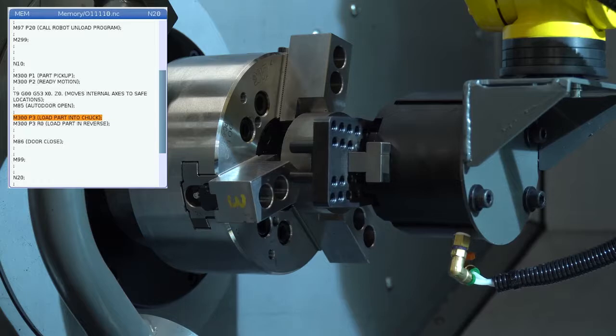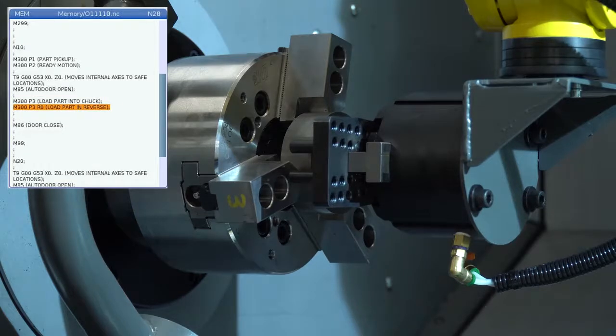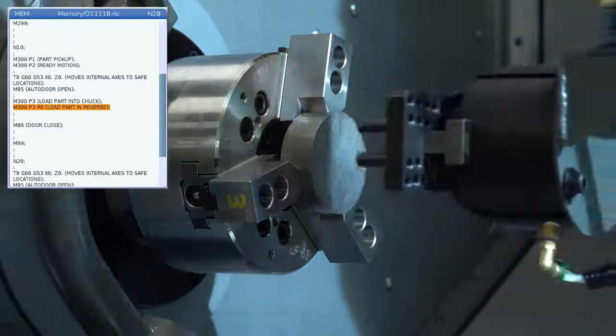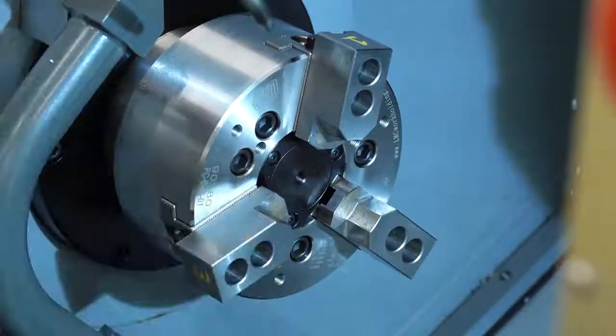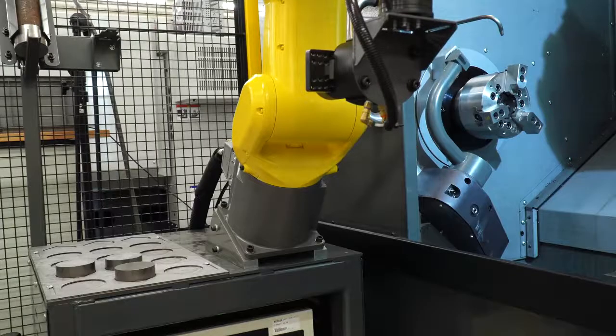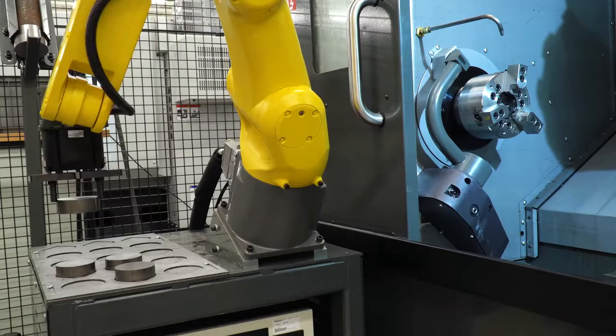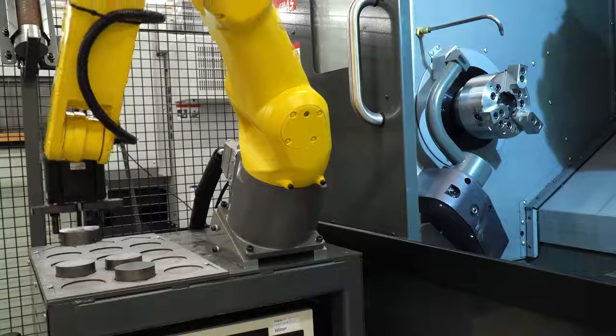To get my robot outside of the machine, I will run my chuck load motion in reverse by using an M300P3 R0 code. Using an R0 in an M300 code will run a custom sequence in reverse and will only run robot positions. This means that when a custom sequence is run in reverse, it will ignore things such as gripper clamping and unclamping, work holding clamping and unclamping, and more.